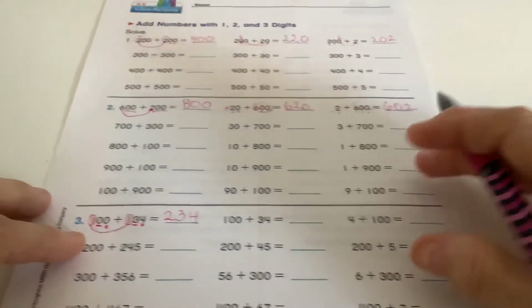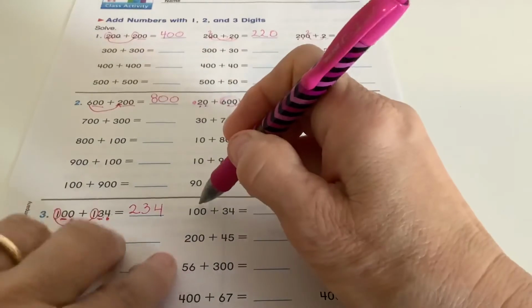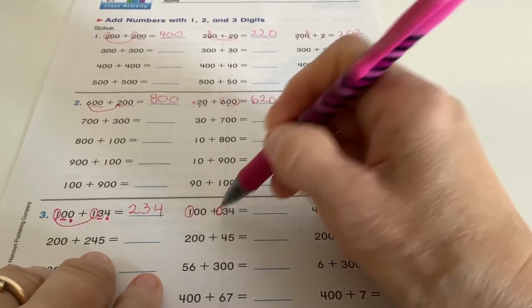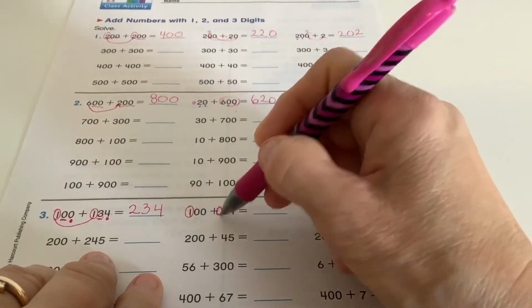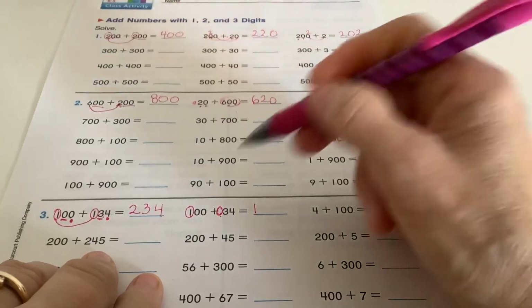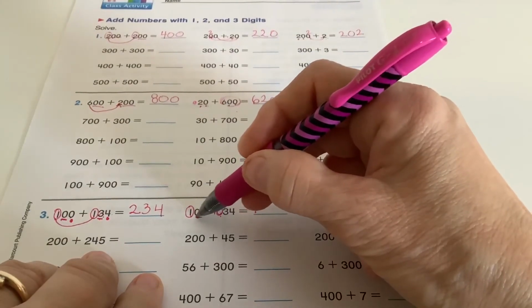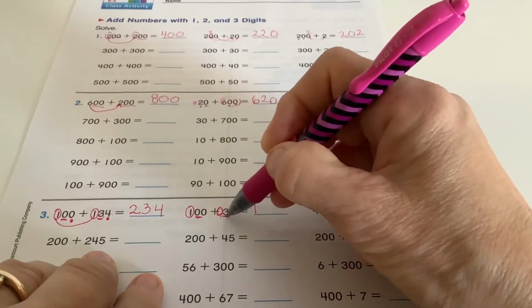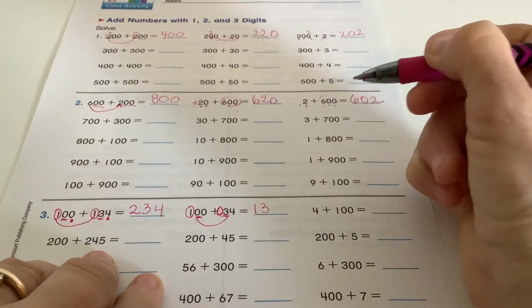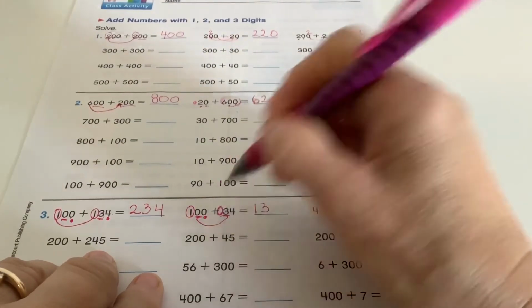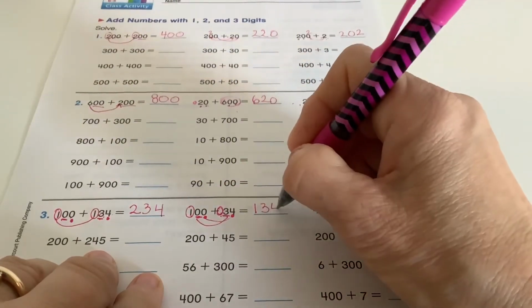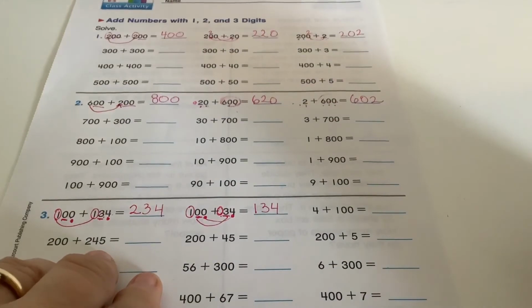And that gives us an answer of 234. Now let's look over here. We have a hundreds number. There are no hundreds here. So 1 plus 0 is 100. 0 tens plus 3 tens. 0 plus 3, 3. 0 ones plus 4 ones. 0 plus 4, 4. Does that make sense?